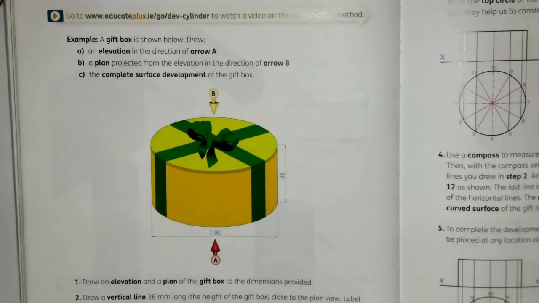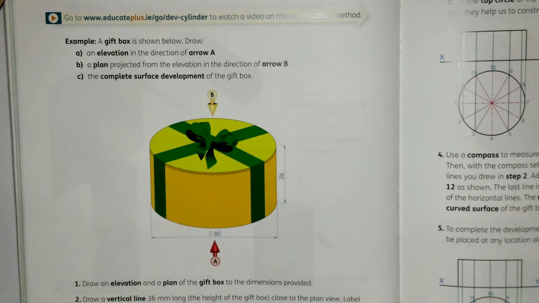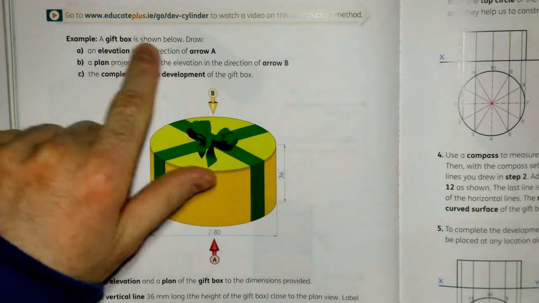Hi folks, so the question we're going to be doing today comes under the topic of developments, and it is in the chapter on developments in your textbook, page 260. As you can see, the question we're going to be doing today is based on the gift box. So it says here, example, a gift box is shown below.